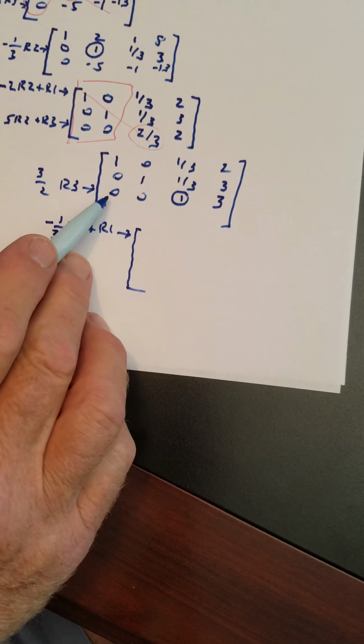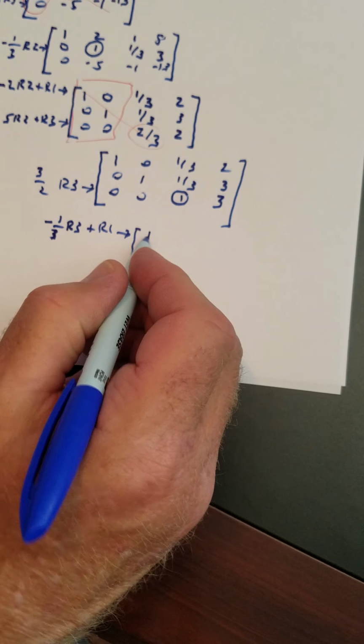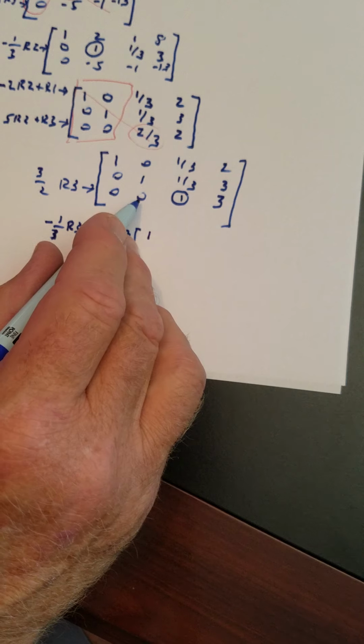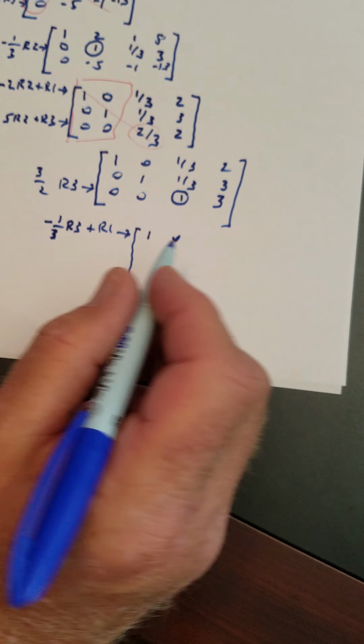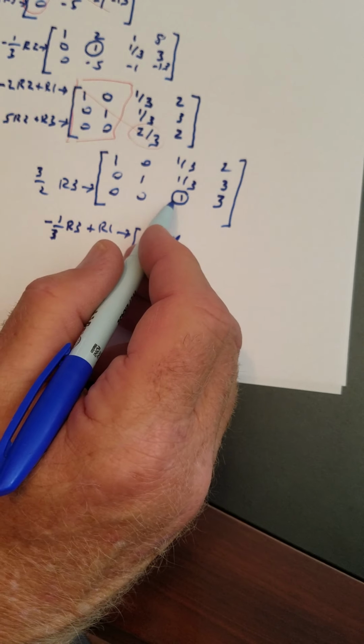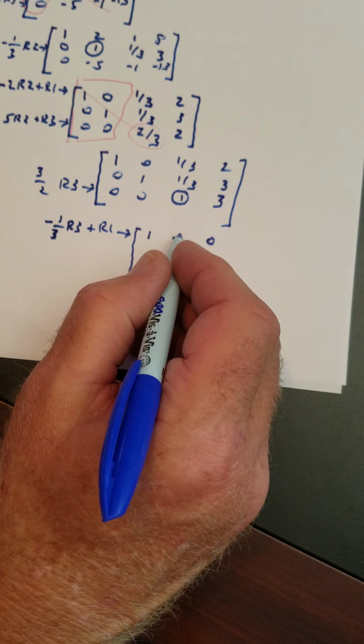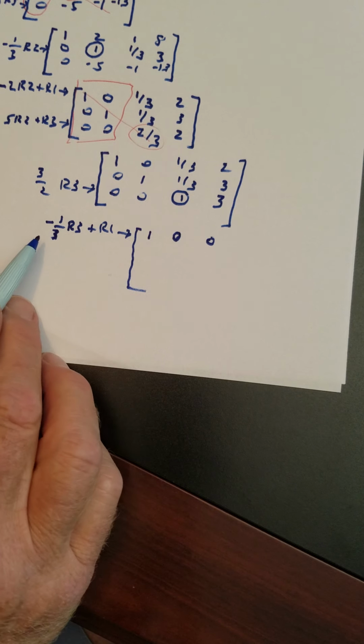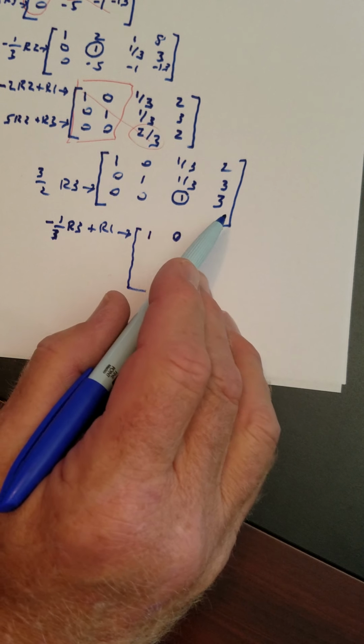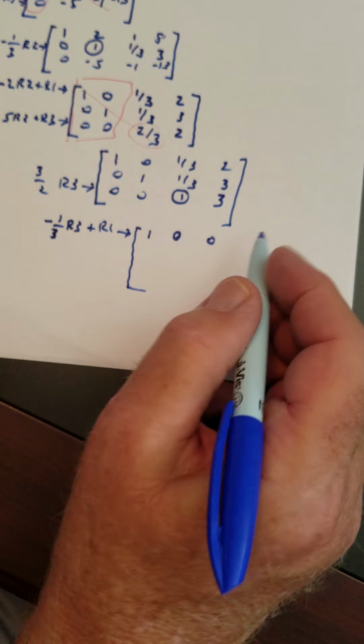So negative 1/3 times 0 is 0, plus 1 still 1. Negative 1/3 times 0 is 0, plus 0 is still 0. Negative 1/3 times 1 is negative 1/3, plus positive 1/3, that's 0. And negative 1/3 times 3 is negative 1. Negative 1 plus 2 is 1.